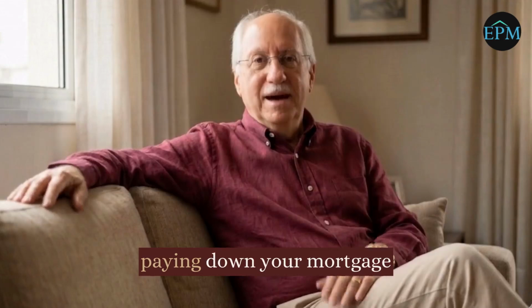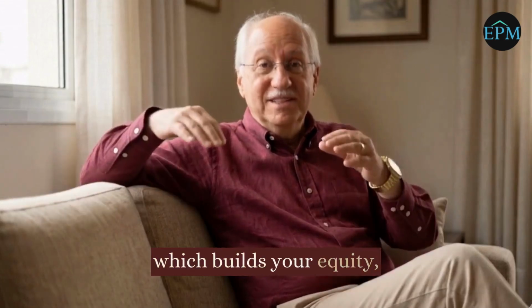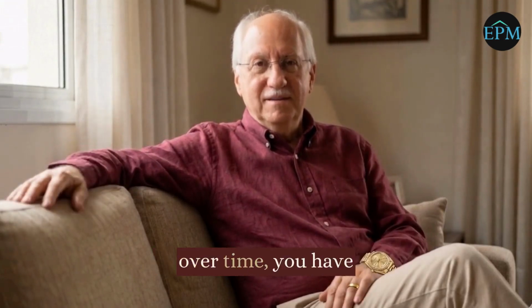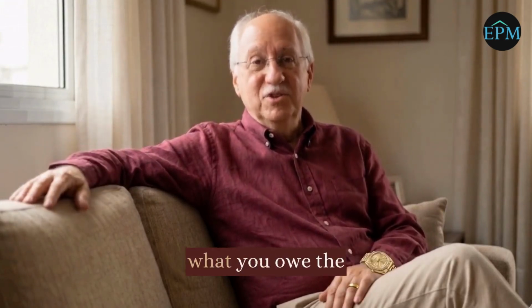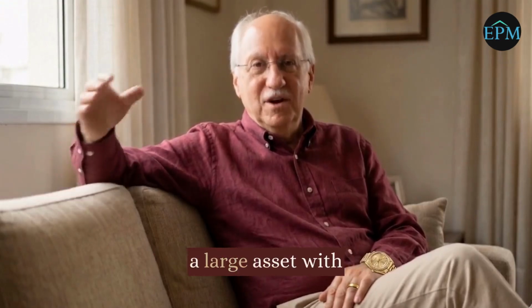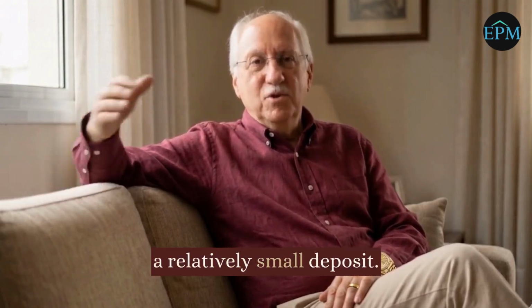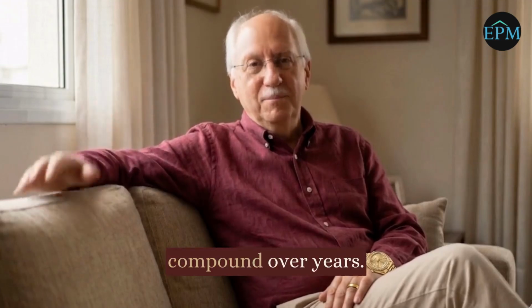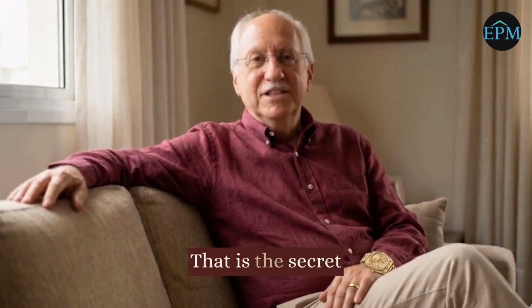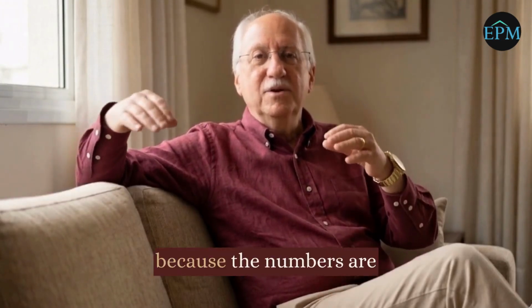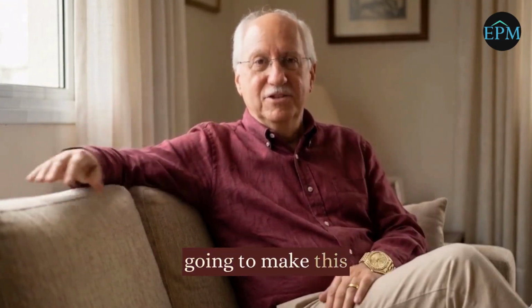You have the tenant paying down your mortgage, which builds your equity. You have capital appreciation growing your asset value over time. You have tax advantages that reduce what you owe the government. And you have the power of leverage, which means you control a large asset with a relatively small deposit. These 5 forces do not work one at a time. They stack on top of each other and compound over years. That is the secret most people miss. Now, let us get into the case studies, because the numbers are going to make this crystal clear.